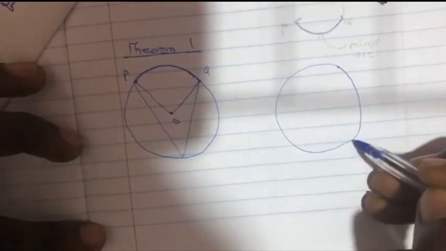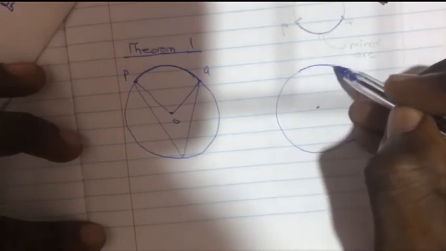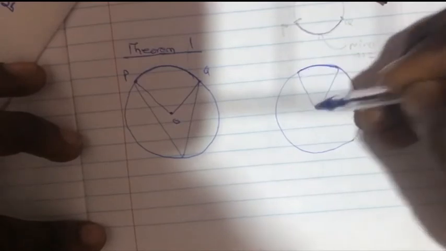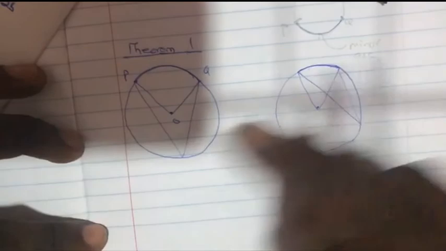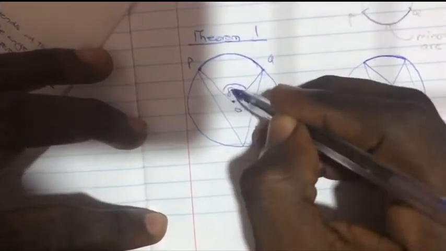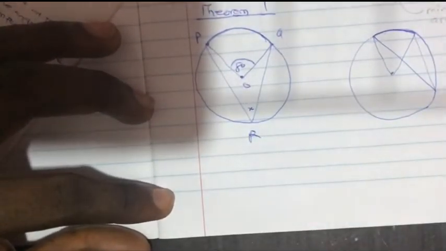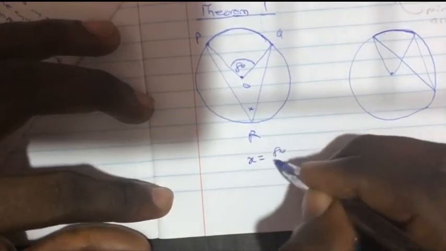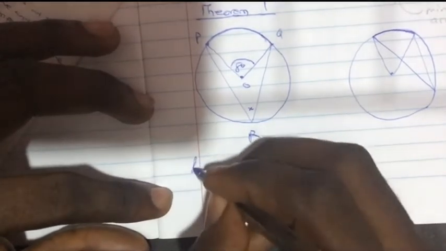Sorry for this sketch, it's not perfect though. So they can bring this arc and then it subtends an angle here and then an angle there. Okay, it's still the same rule. So we are given that the angle here is 80 degrees. Find x. You just say that x is equal to what? 80 over 2, and that is 40 degrees. That's your answer.